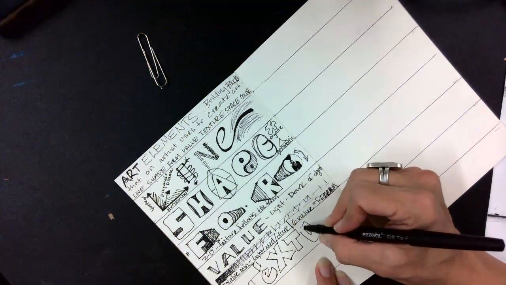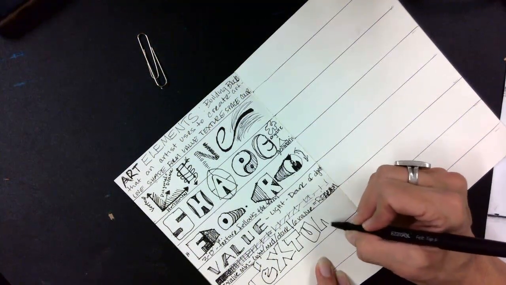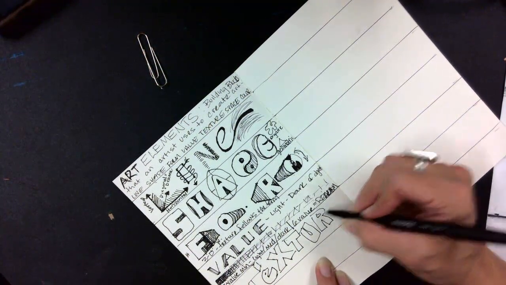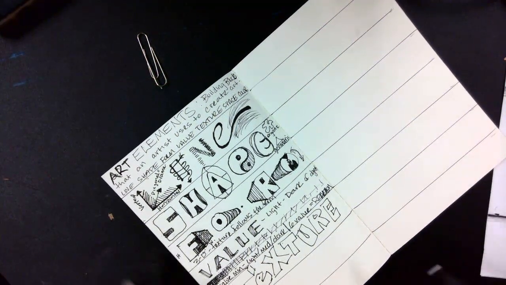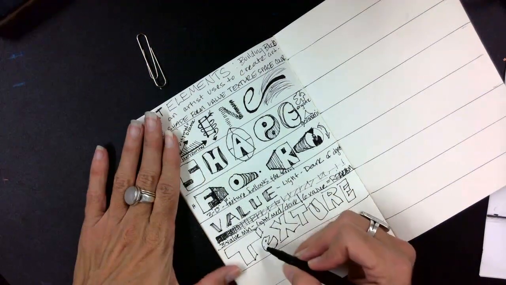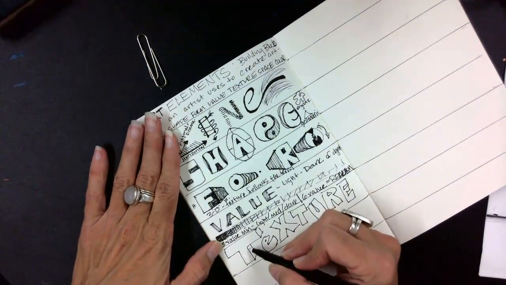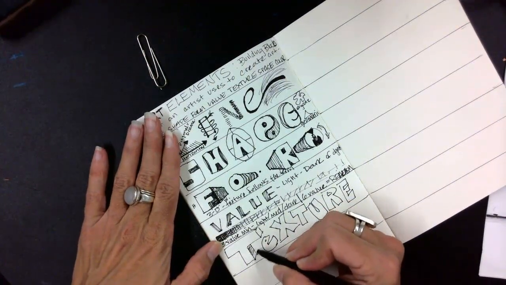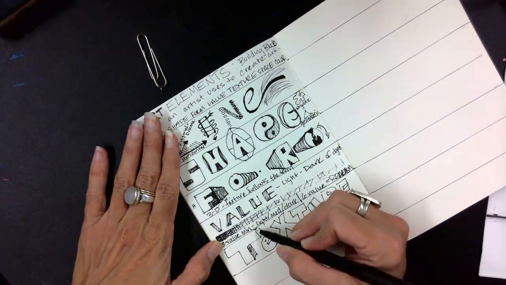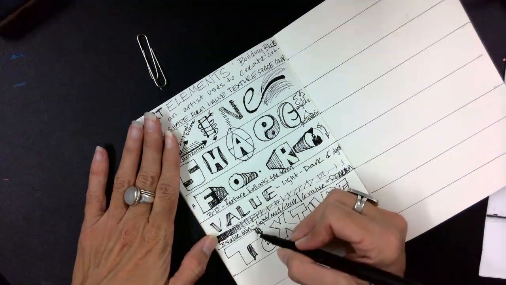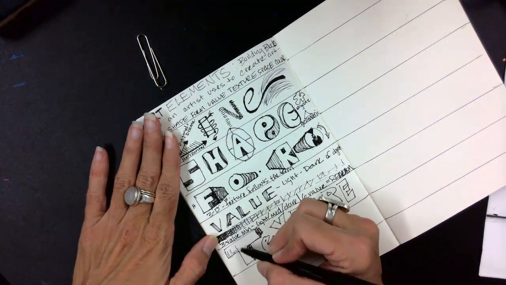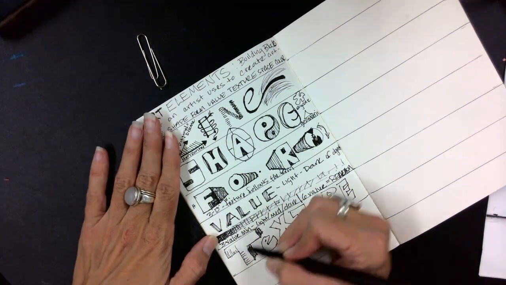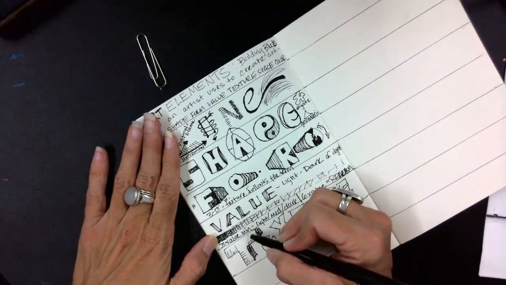Texture. Really, I didn't have to make them all block letters. I could have done some lines, but we're going to make textures just on here. Since there are 2 sides to this, I'm going to make this side darker and then just use a hatch as my texture on this one.